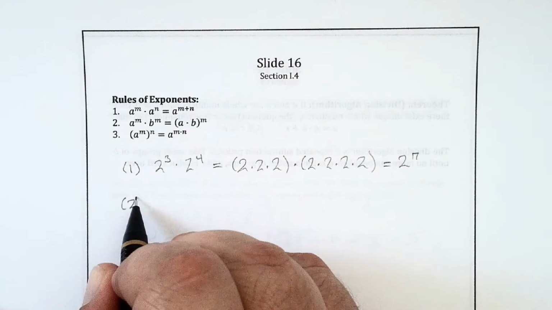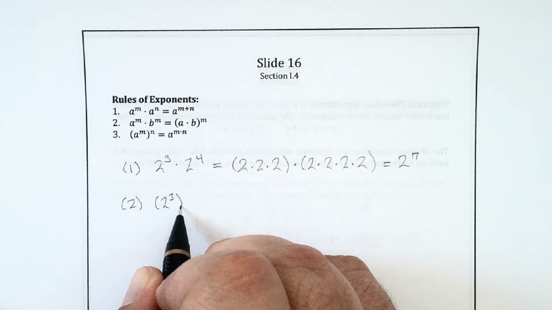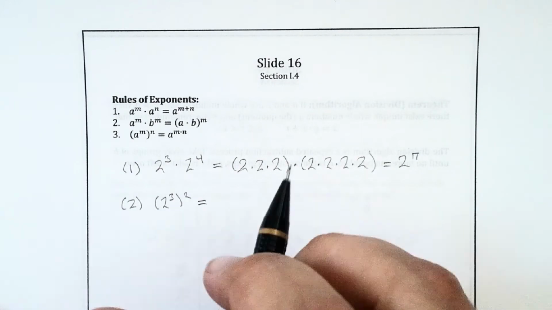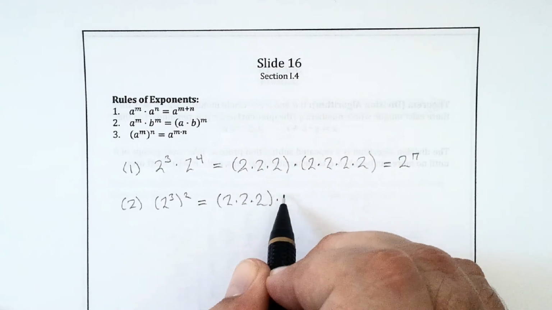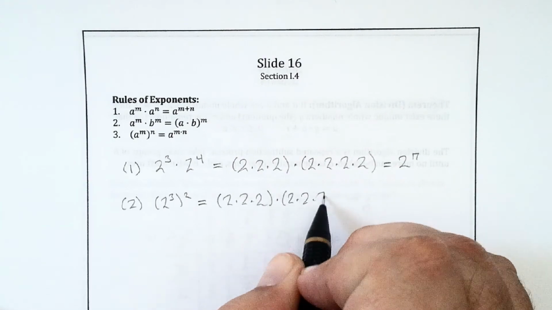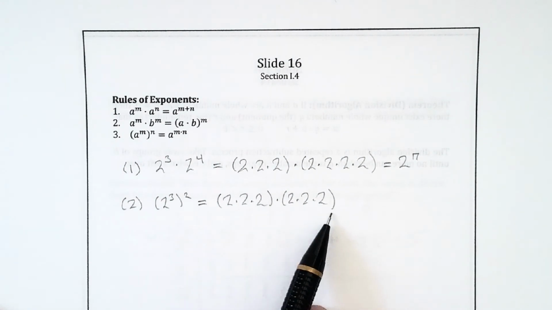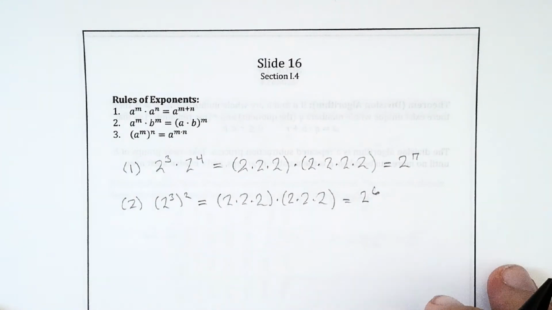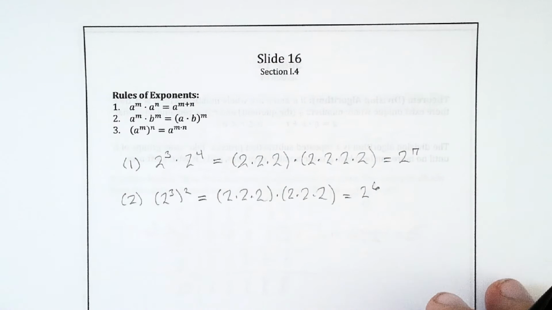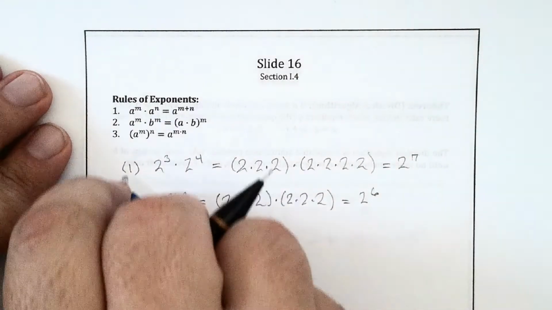Or again, if I do, let's say, 2 to the 3rd power squared, this is 2 times 2 times 2 times 2 times 2 times 2. So it's 2 groups of 2 cubed. And that's 6 2's in all. So it's 2 to the 6th power. Sorry, that was actually rule number 3. Oops.